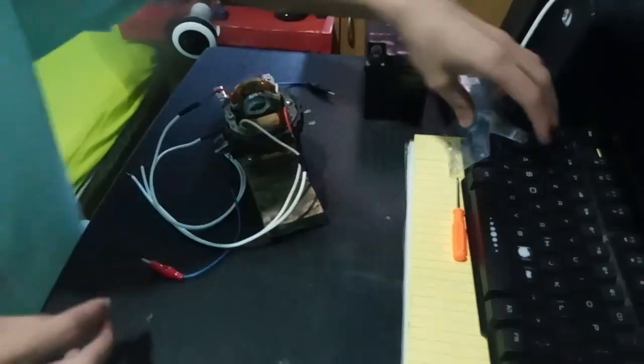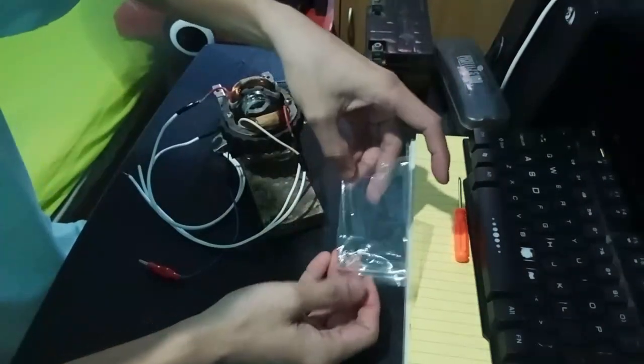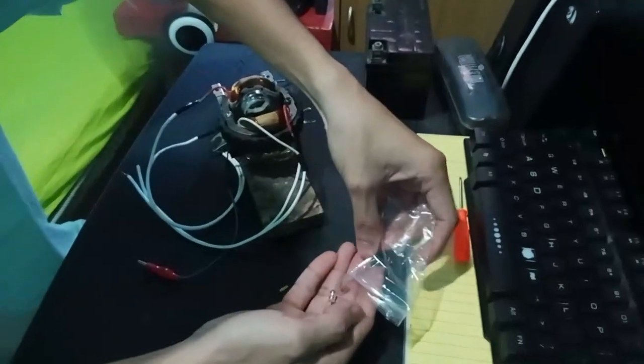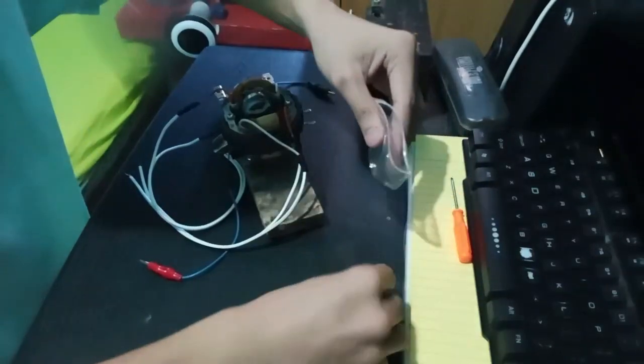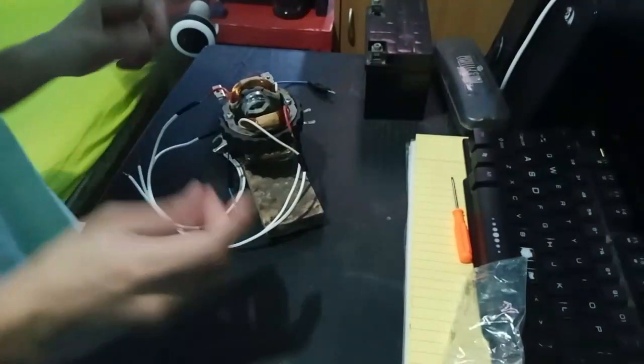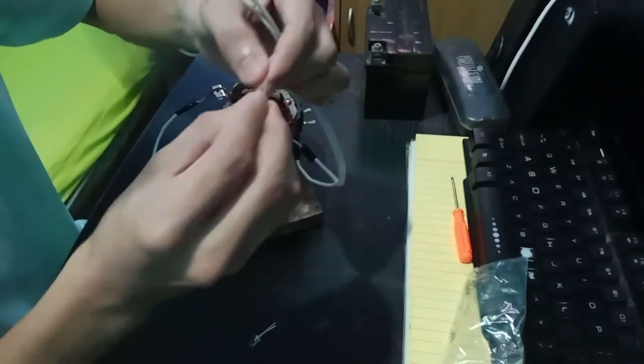Okay, now we're going to attach the LED lights to the end of each copper wire. We utilize 2 LEDs for each end. We're just going to wrap them around here.